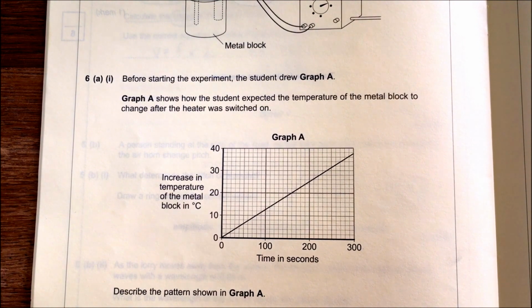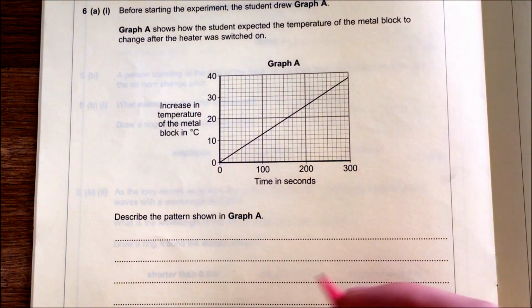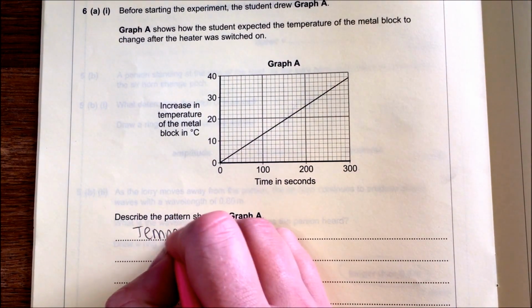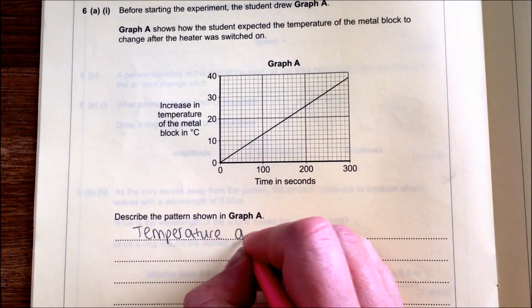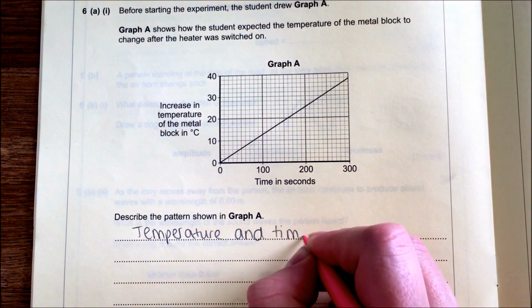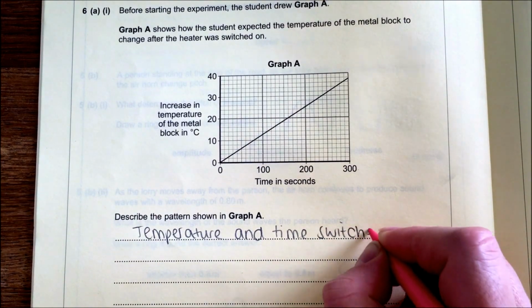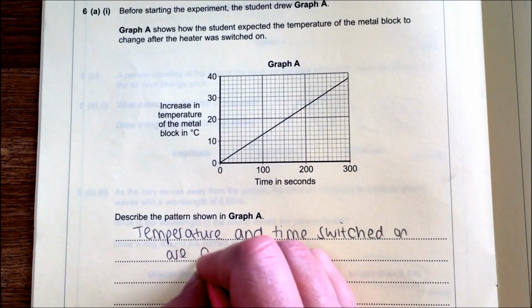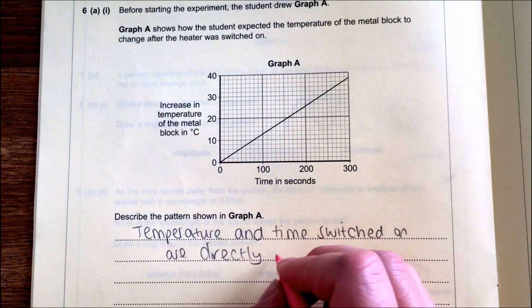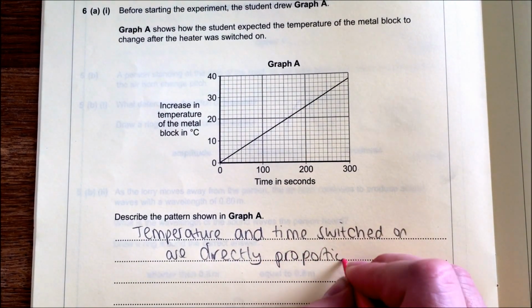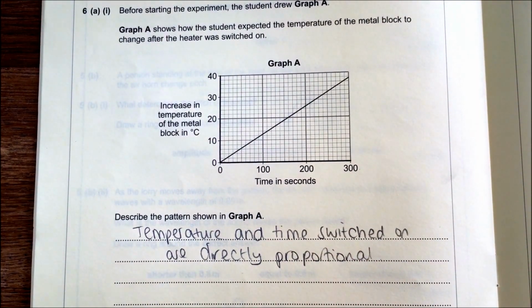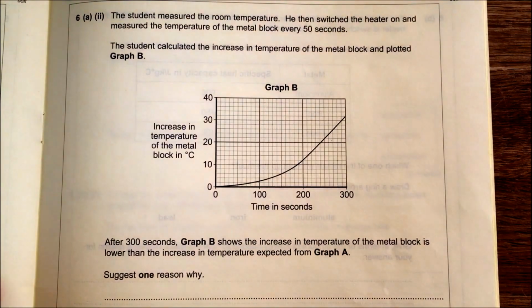So we can see that as the time increases, we also get an increase in temperature of the metal block, but it's a straight line, which means it's directly proportional, and this is what you're going to get for your 2 marks. So temperature and time switched on are directly proportional. And that is what will get you your 2 marks, describing the pattern in detail.